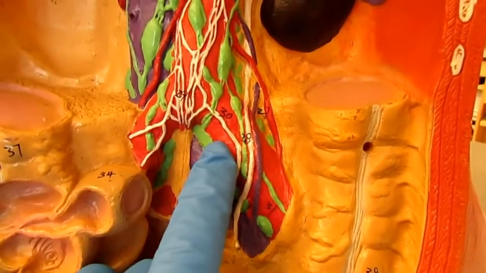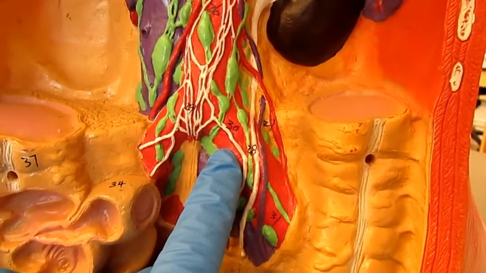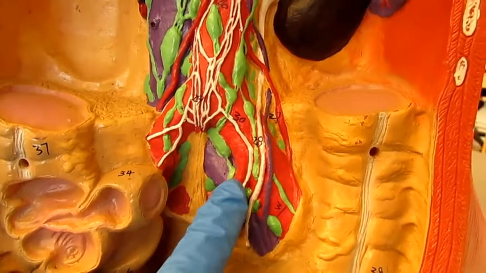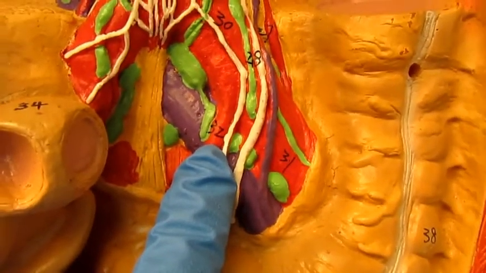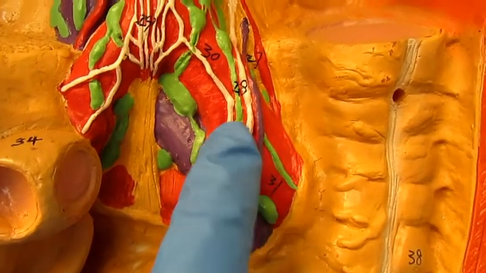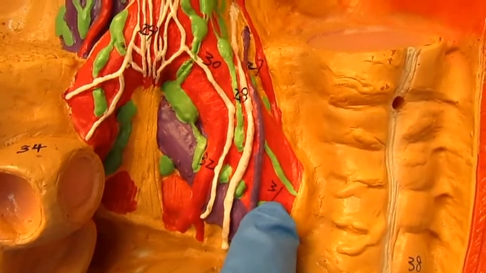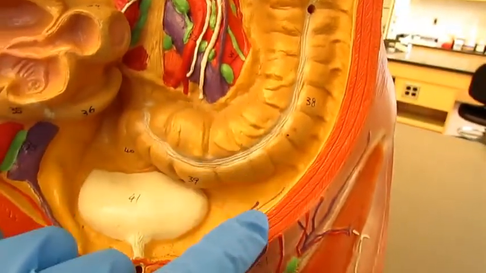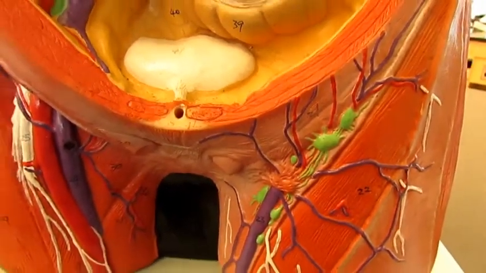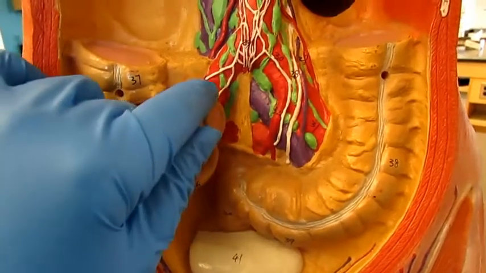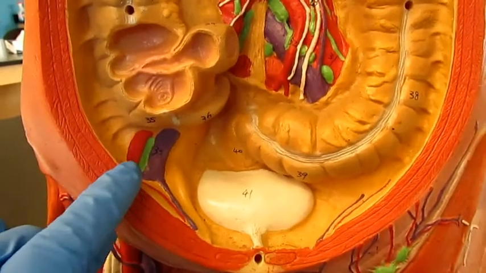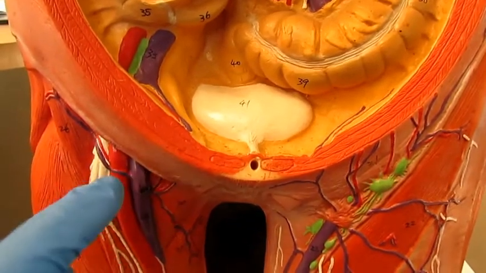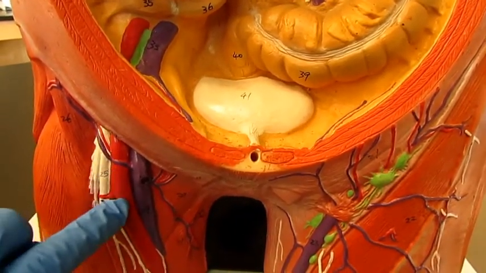If we go down a little bit farther, we see that the left common iliac artery is going to change names when the vessel splits. One branch is going to descend into the pelvic cavity. This branch right here is therefore the internal iliac artery, and the remaining vessel over here is called the external iliac artery. This vessel would ultimately travel over the pelvis and down into the leg. On the right side, we can see the common iliac artery and the external iliac artery in red, and as soon as it travels over the surface of the pelvis, it changes its name to the femoral artery.